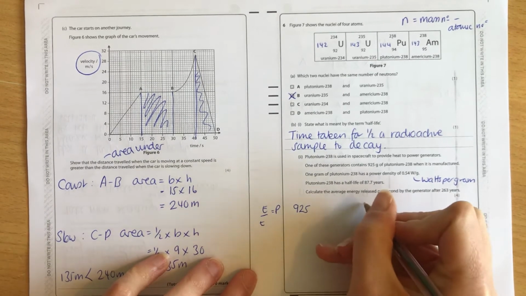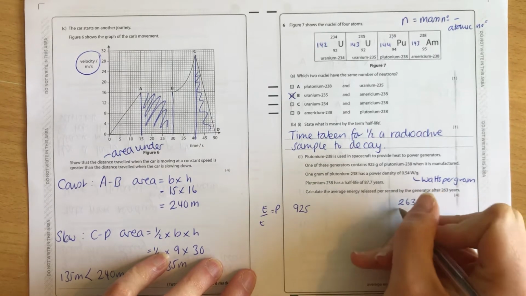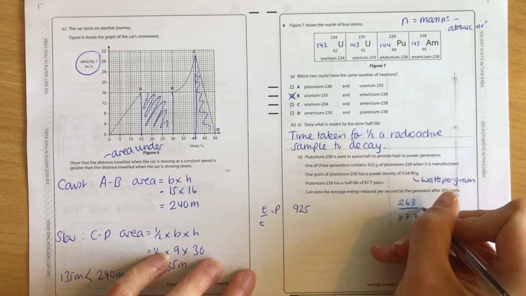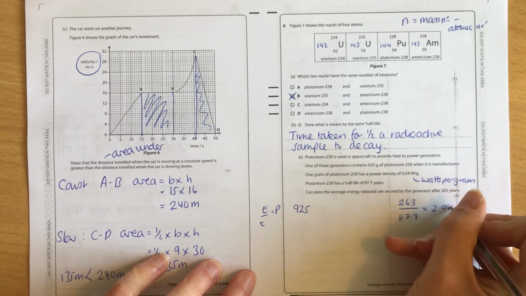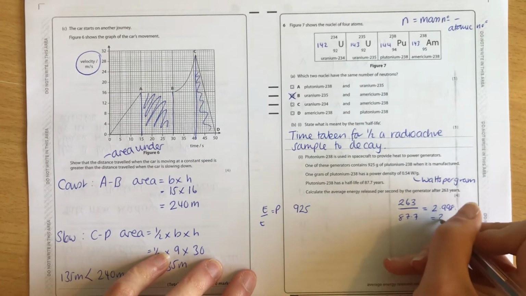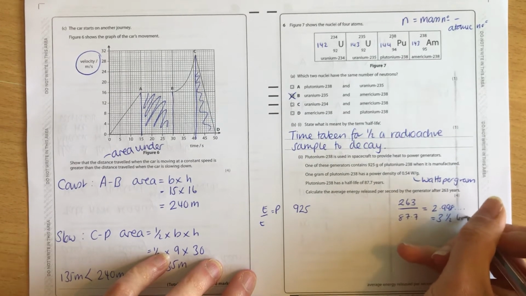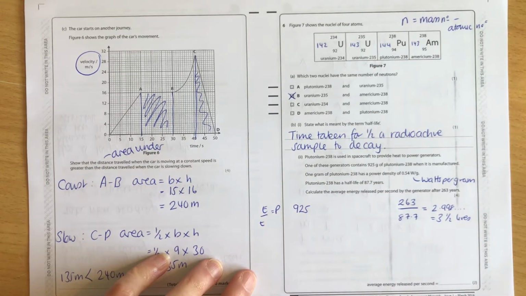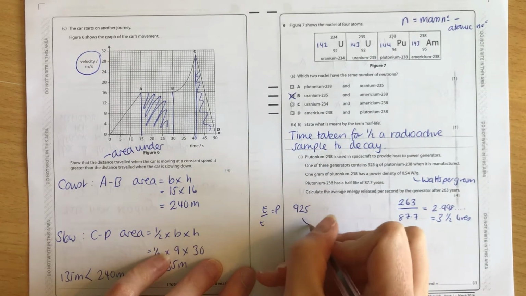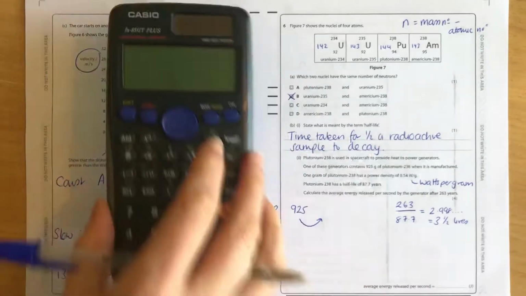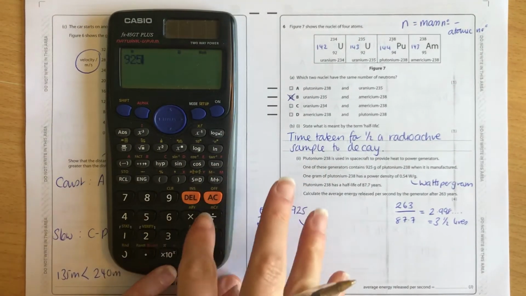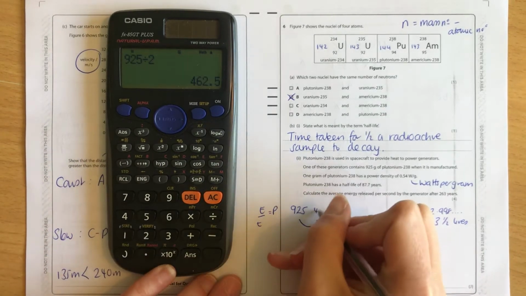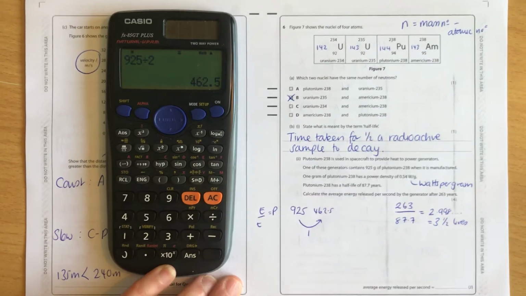Now 263 years divided by 87.7, which is 1 half-life, comes out as 2.998, lots of numbers that basically rounds to 3. So they're asking us how much is left after 3 half-lives. So every half-life, half the sample decays. So after 1 half-life, 925 is halved. So divide by 2, and we have that it is 462.5 grams after 1 half-life.